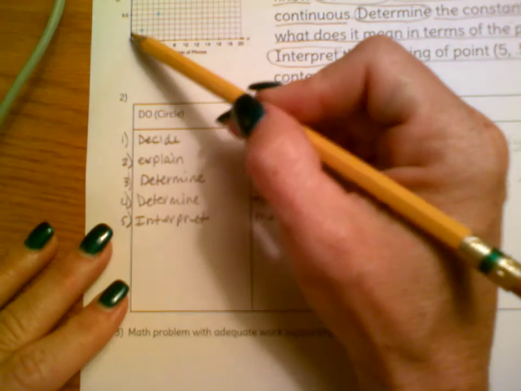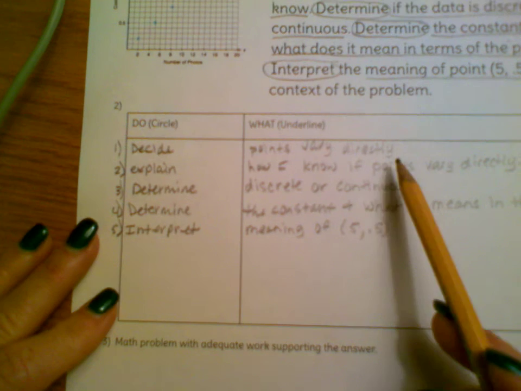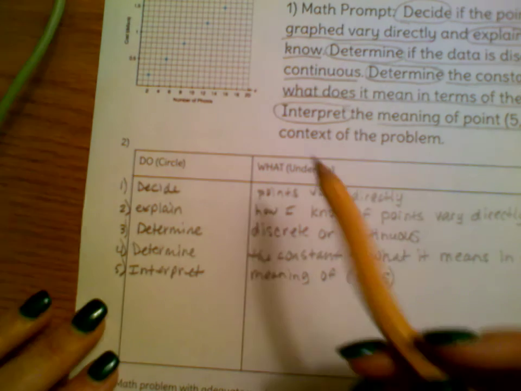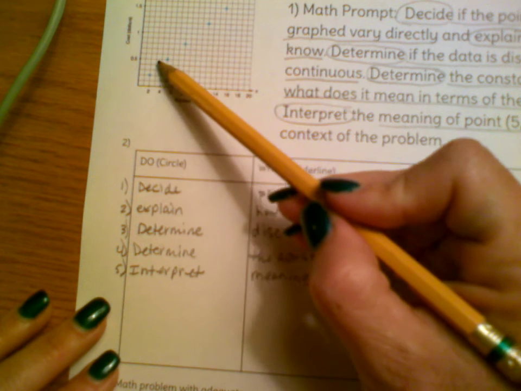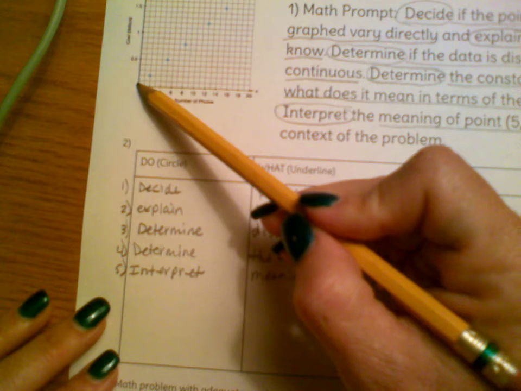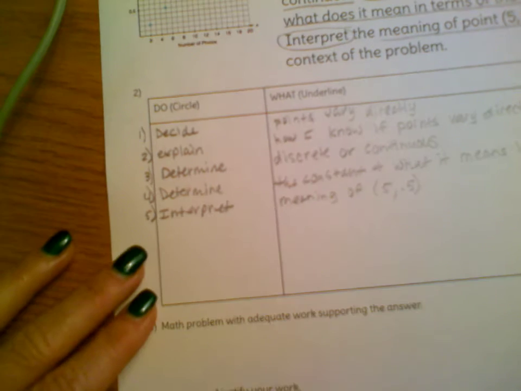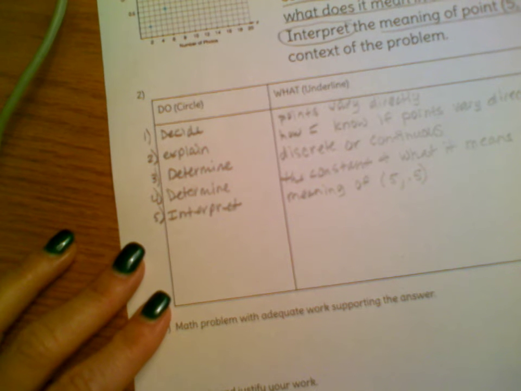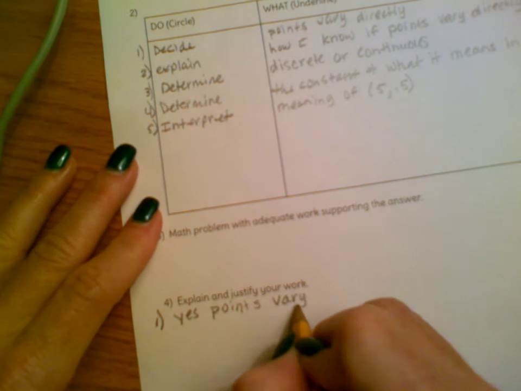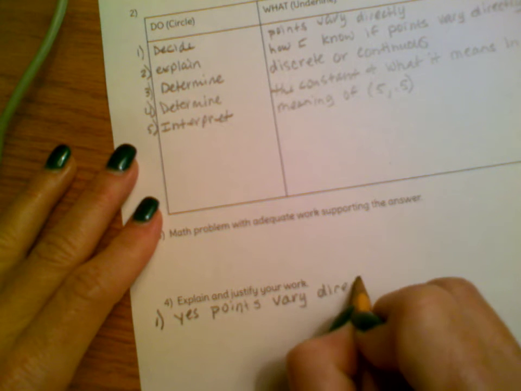So I'm looking at this, and I know when I see the words vary directly, it means that it has to be straight and through the origin. And I can see that if I were to connect these, this is a straight line, and it would go through the origin. So number 1, it just says decide if the points vary directly. I'm going to say yes, the points vary directly. That's it. That's all they asked.